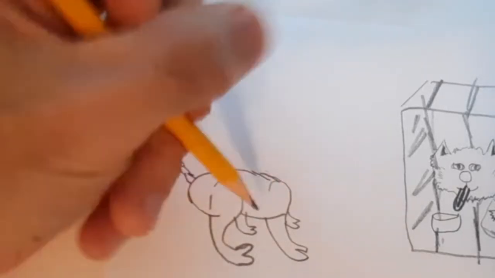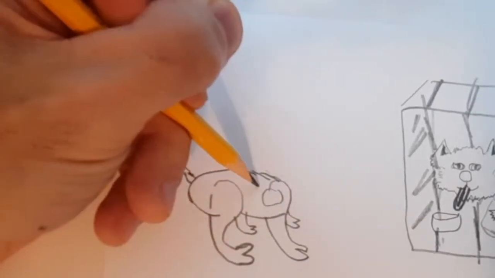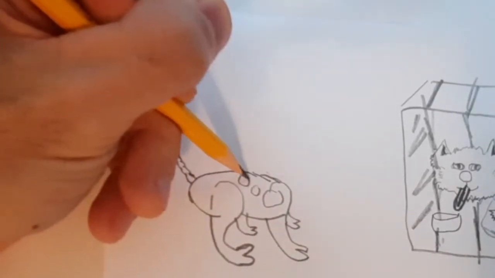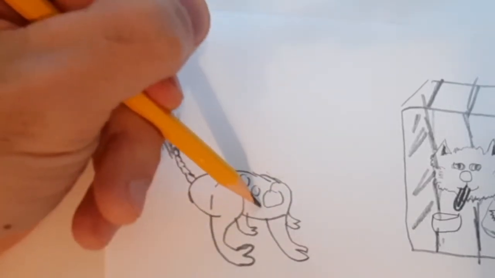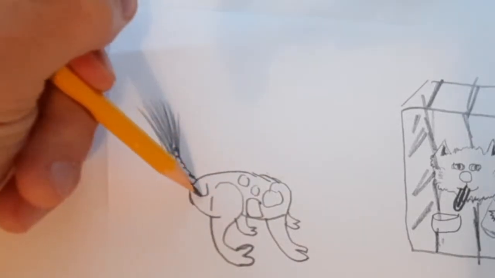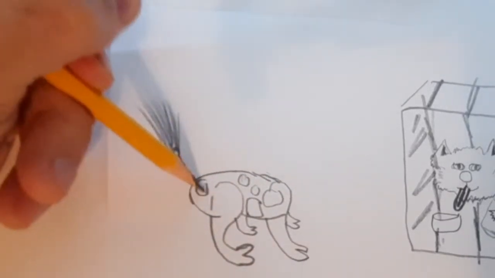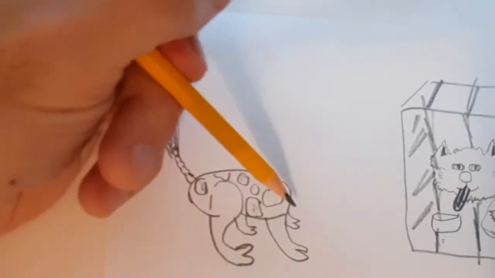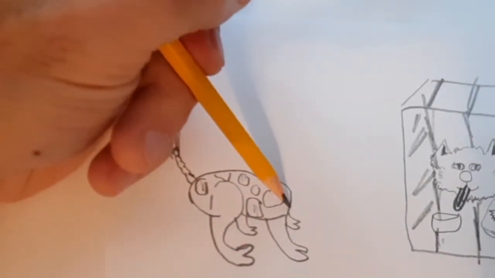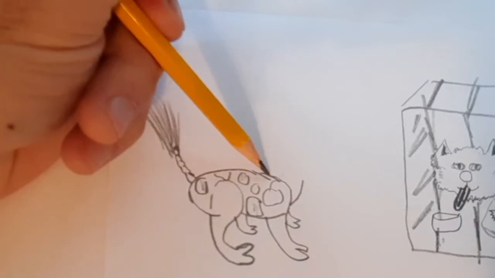All right, now giraffes are going to have spots. We're going to do a series of gently cornered squares and gently cornered rectangles. And we're just going to do some light shading in some of these, but not all of these, because the patchwork is consistent with different shadings, different intensities of shadings.